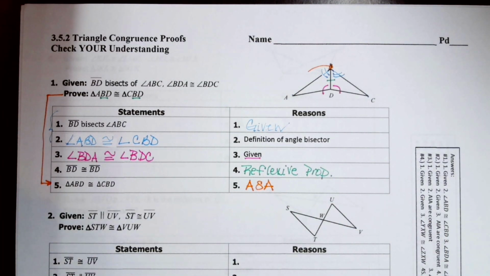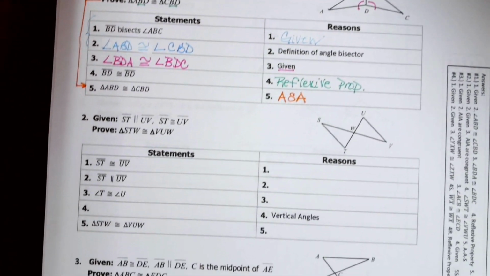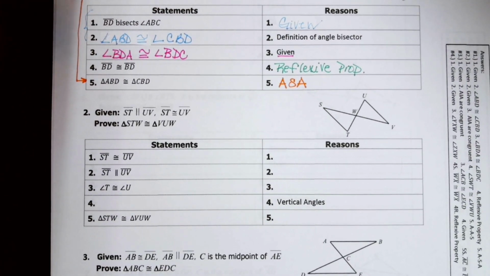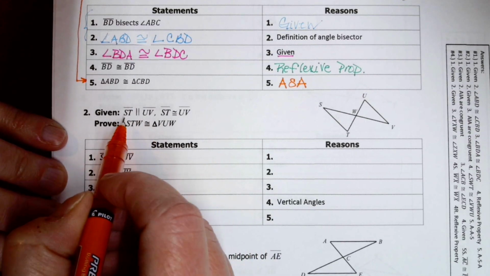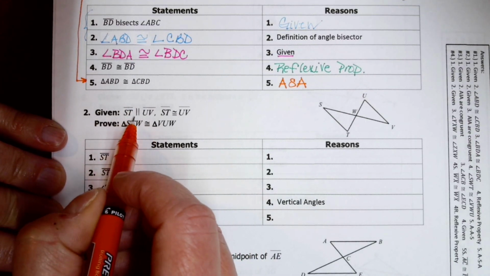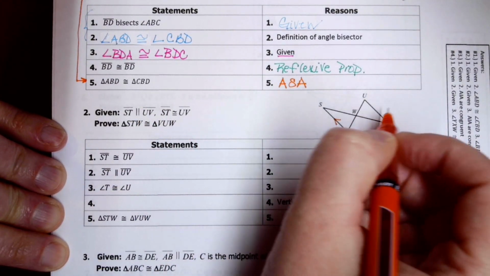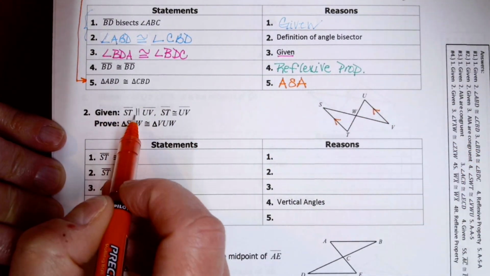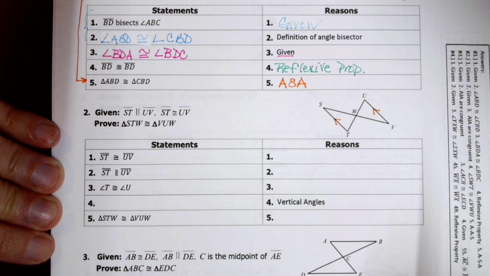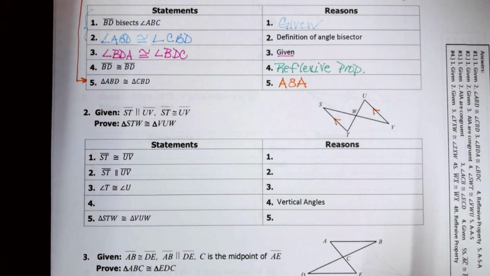Okay, now as I look at the second one, I'm noticing in my given this time that the first thing it tells me is that segment ST is parallel to segment UV. So again, we're going to be real careful with our notation. Parallel does not tell me that they are the same size.